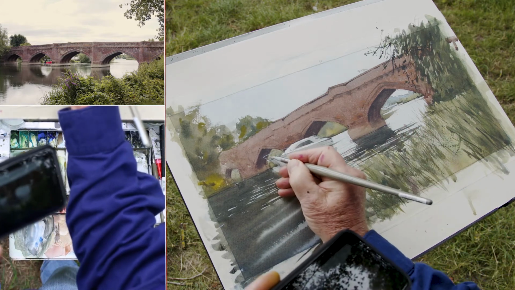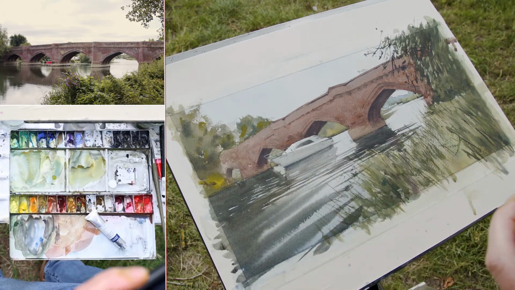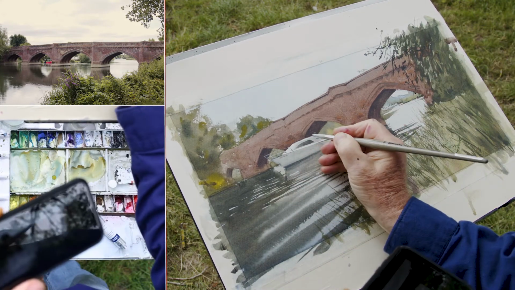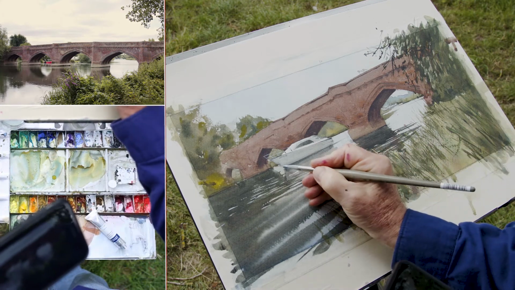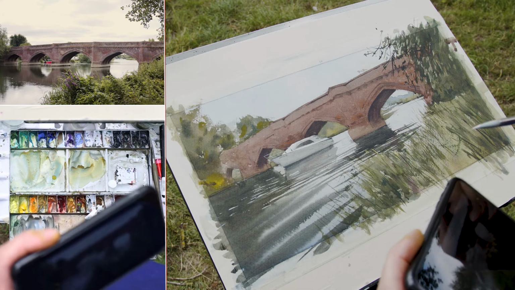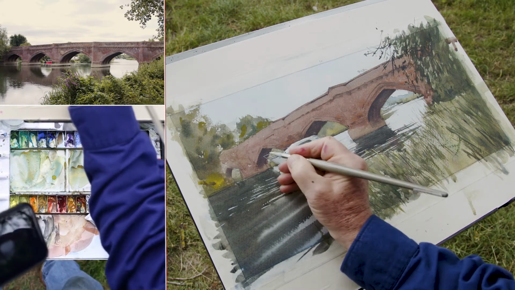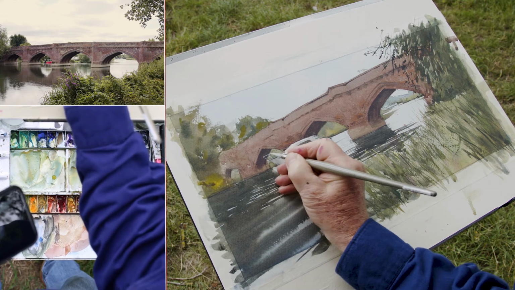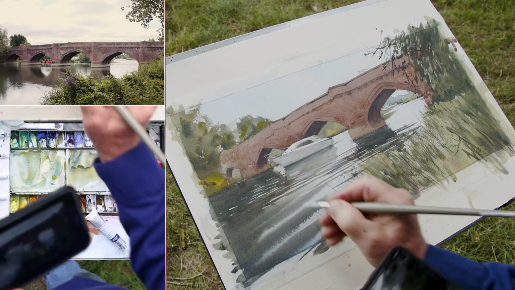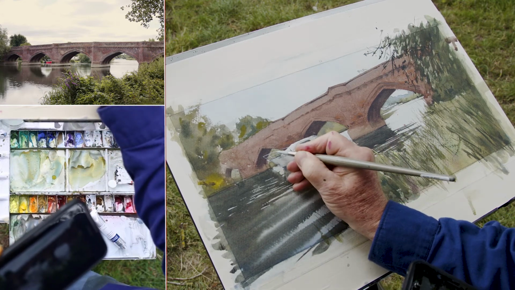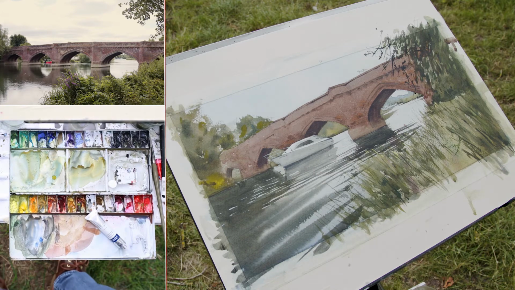There's another one down here. So far so good. I'm not going to put an upper deck on. That's probably enough. Just emphasize that one a little bit. Okay, boat.